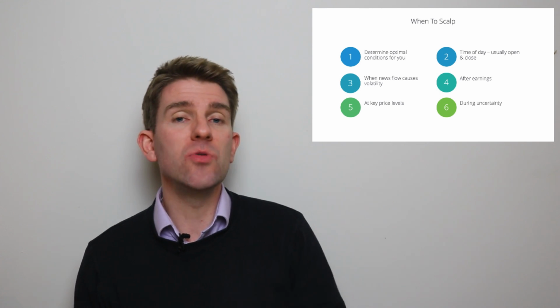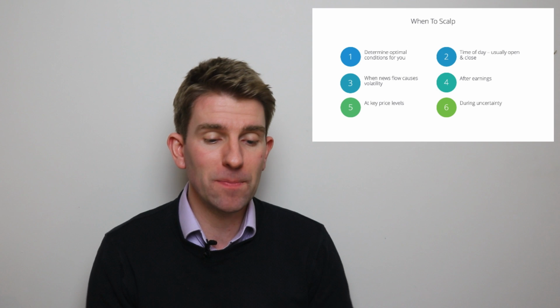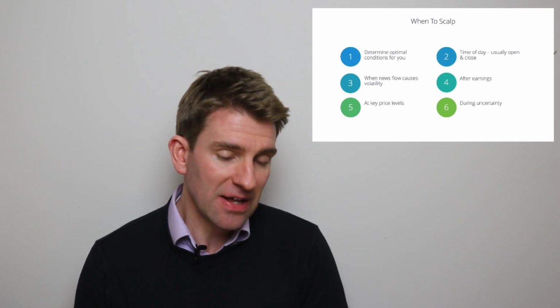The close is nice as well because there's a lot of money flowing in, knowing that there's a bell going to go and they can't do any more business. And that's a really good time to trade.